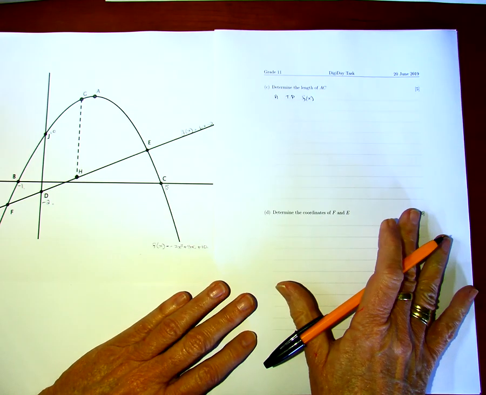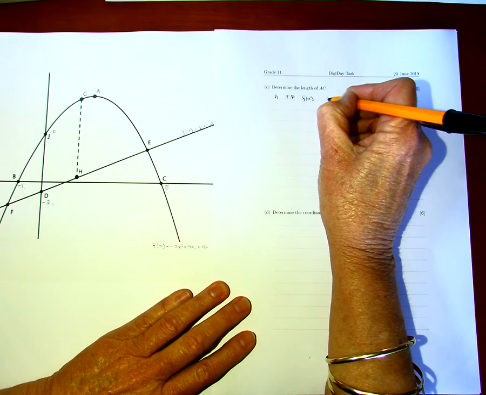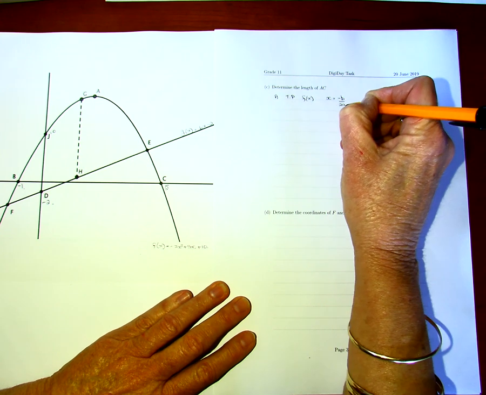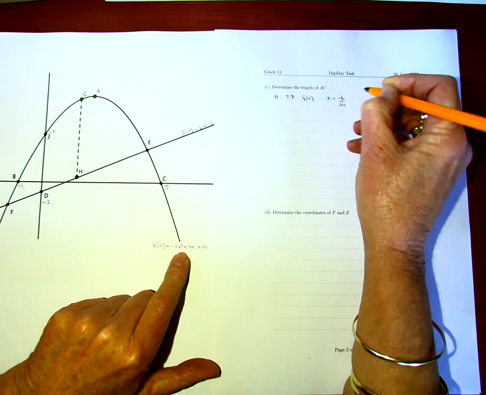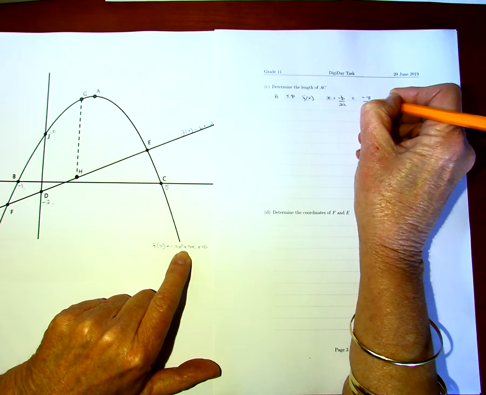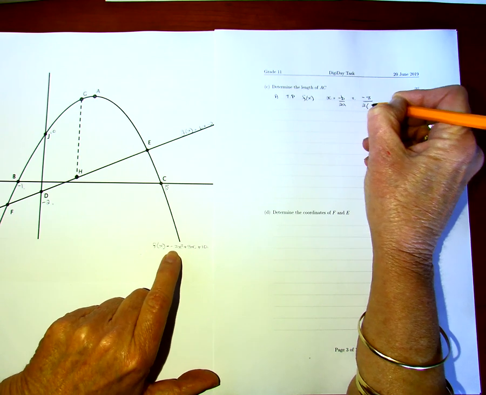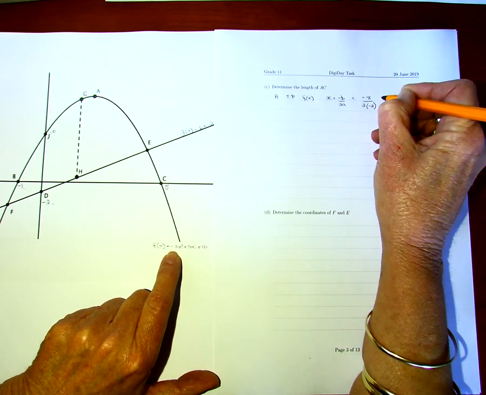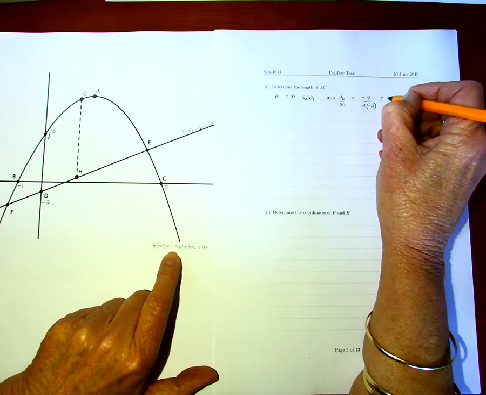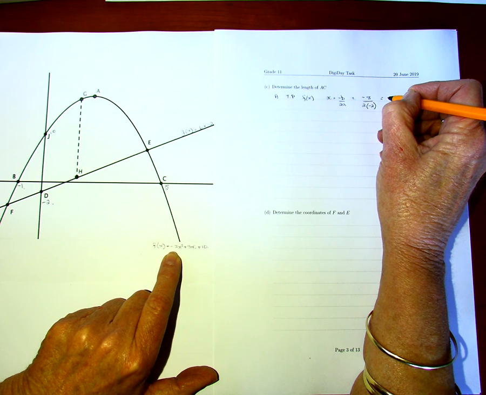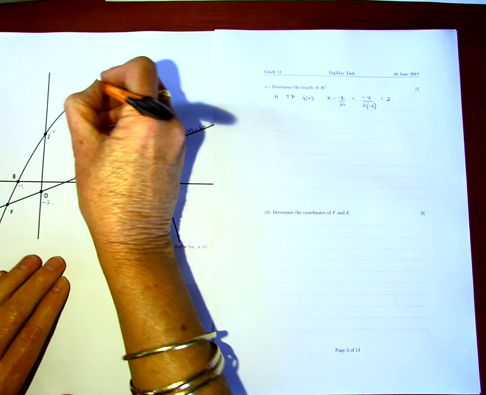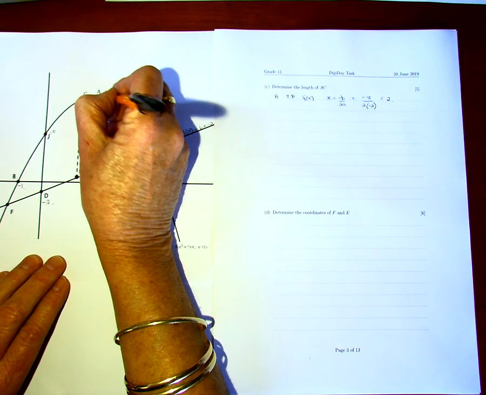Remember, to work out the x value of the turning point, we always use the formula x is equal to minus b over 2a. The equation of my parabola, my b value is 8, so it becomes minus 8 over 2 times my a value, which is minus 2. Minus divided by minus gives me a positive. 8 divided by 4 gives me a value of 2. So the x-coordinate of point A is going to be 2.